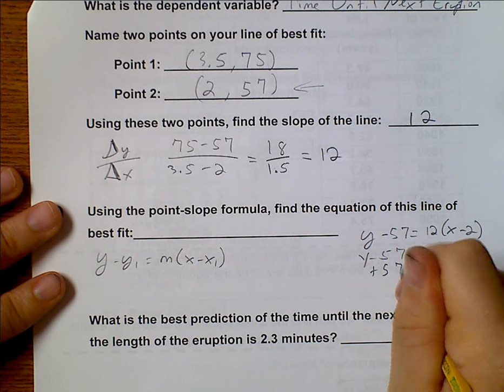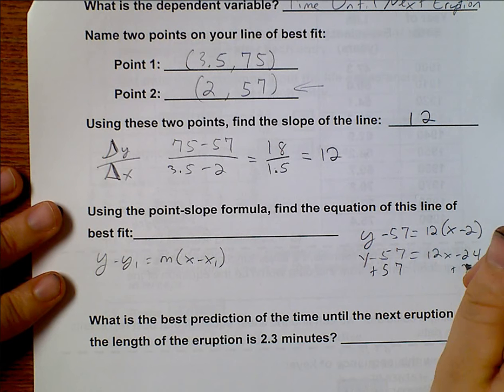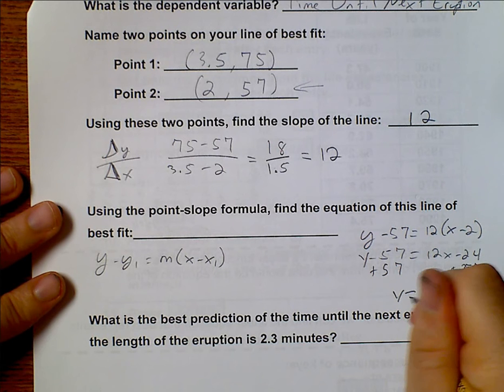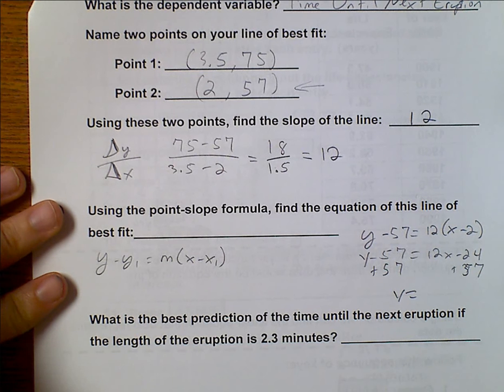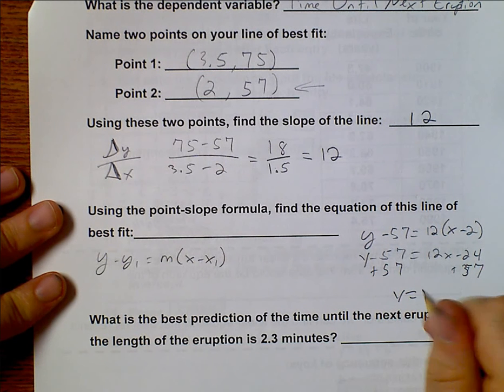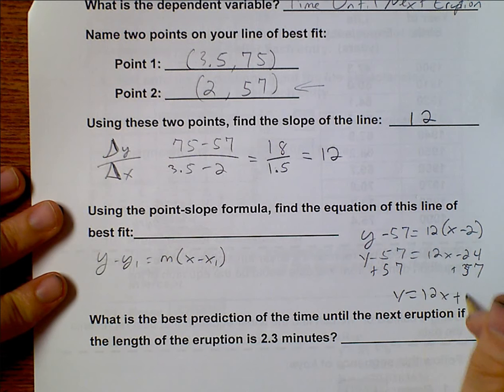Add 57. y equals negative 24 plus 57 is 12x plus 33.